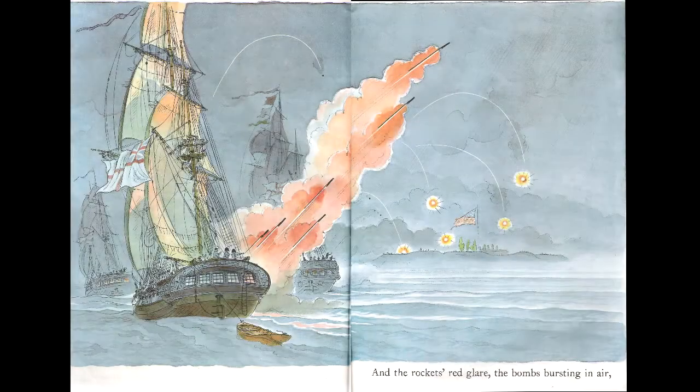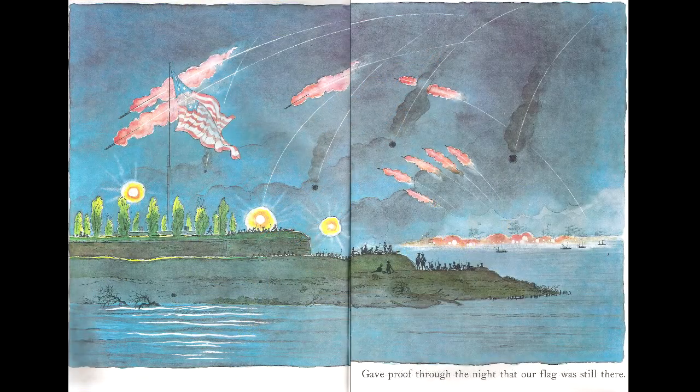All through the night, the British Congreve rockets and the massive mortar bombs flashed in the sky and would offer a split second of proof that, indeed, the Star Spangled Banner was still there.